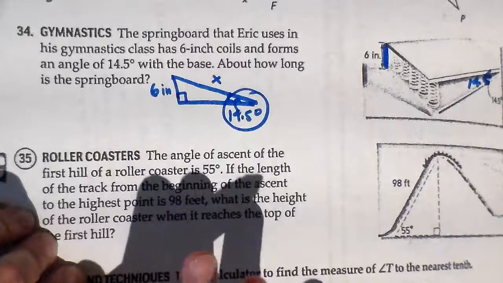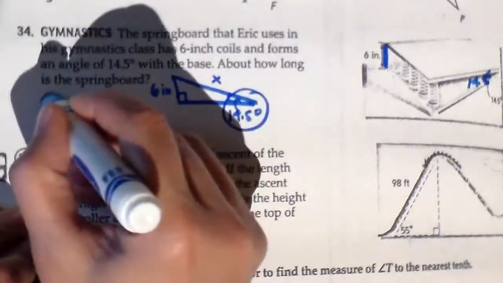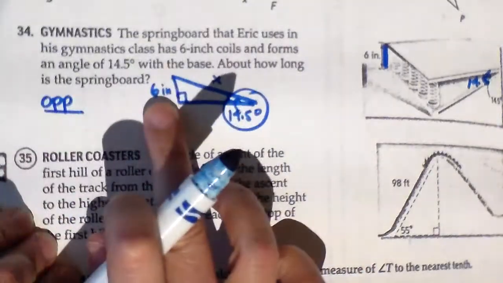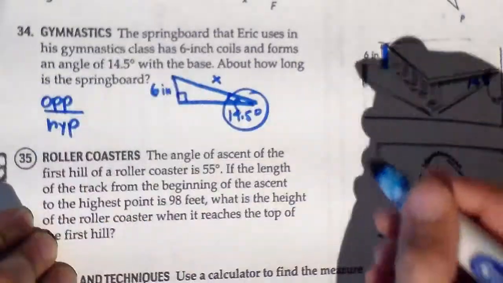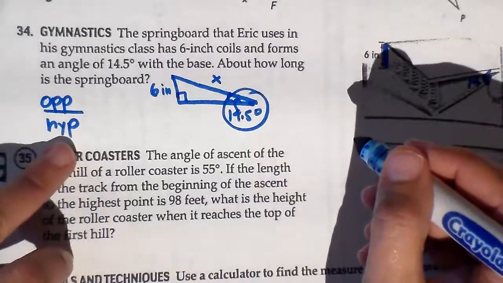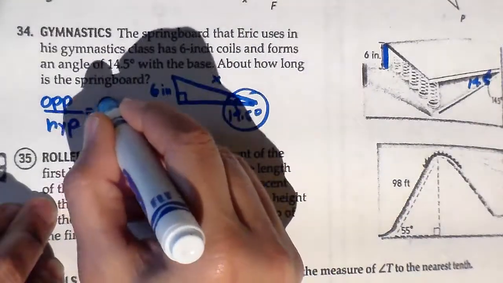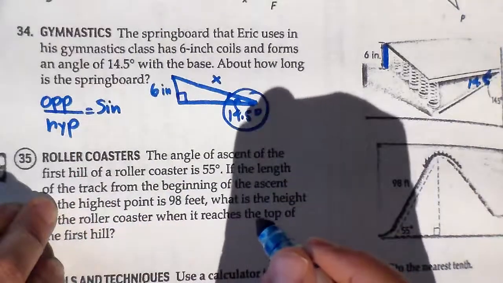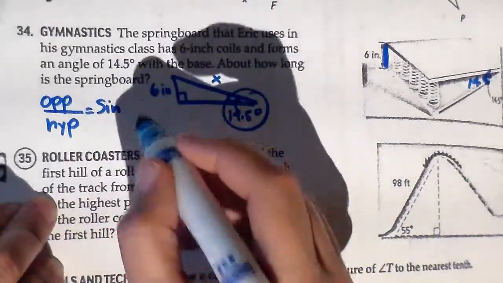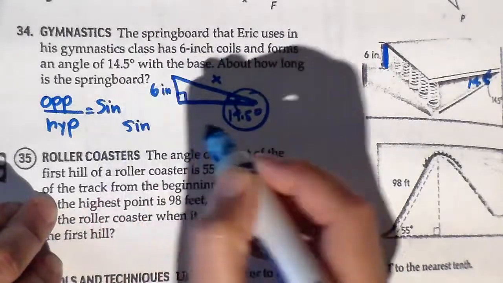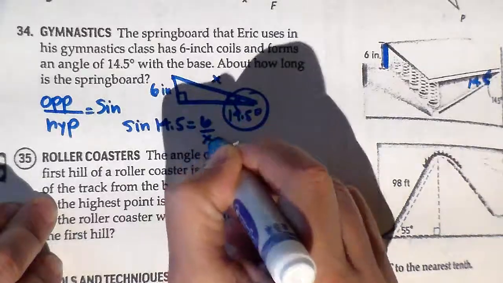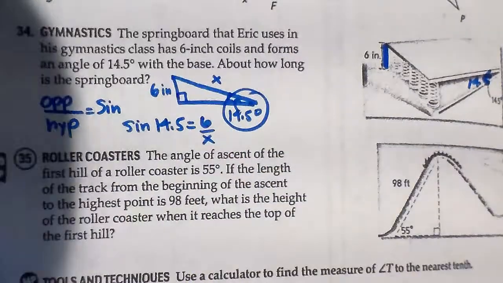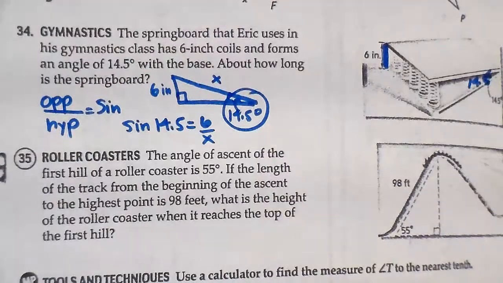What two sides do I have? I have 6, which is the opposite, right? And I'm looking for x, which is the hypotenuse. Which trig function is opposite over hypotenuse? Sine. So I'm going to set up sine. So the sine of 14.5 degrees is 6 over x. Okay? 6 over x. Now, you can solve this just like a proportion.